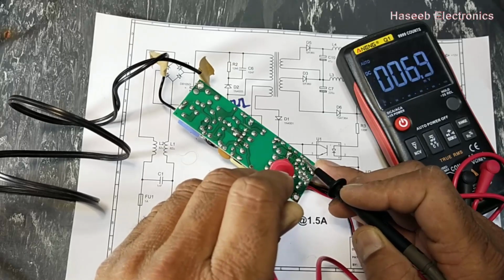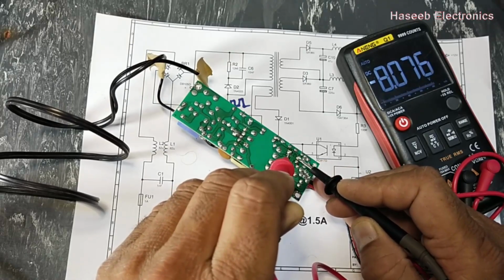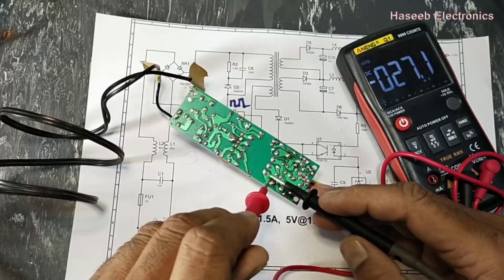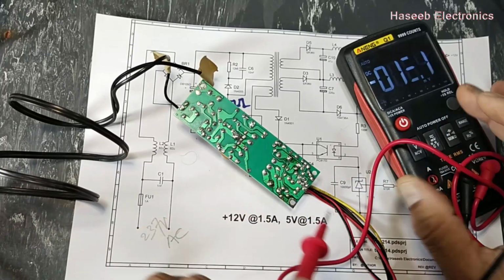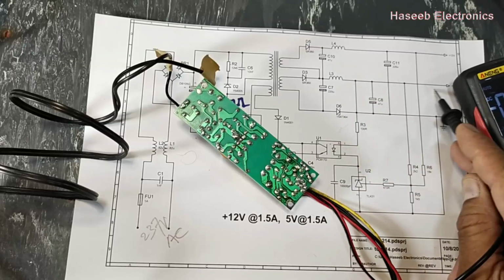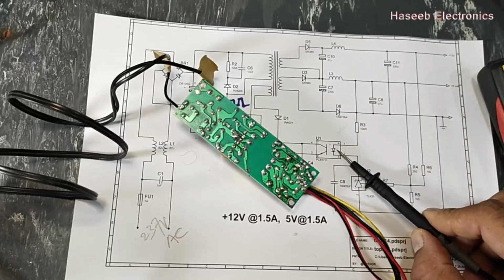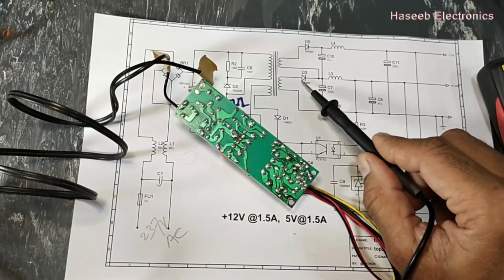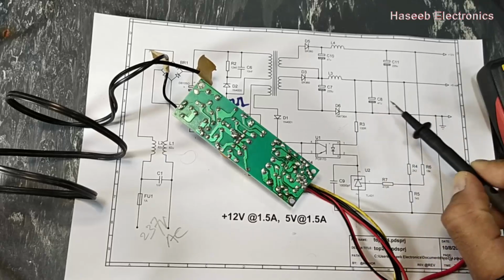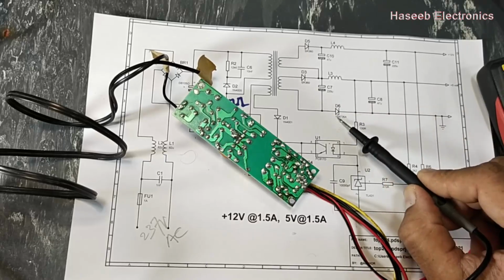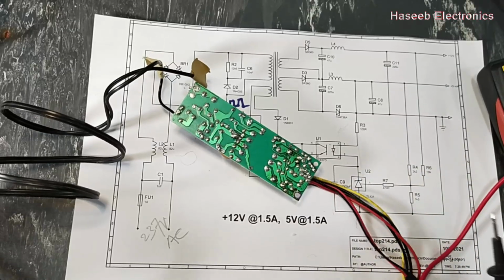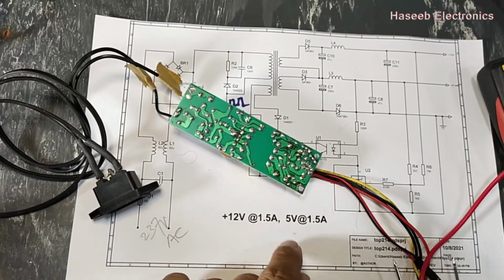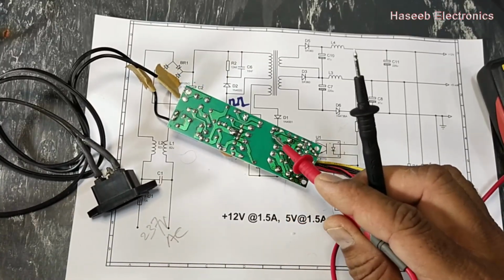That means this section is working good. This 5 volt section has a problem. It is dropping the voltage. The 5 volt section is directly connected to the feedback network, so something is wrong here. It might be a shorted capacitor, some diode, or some zener. Let's disconnect power and check it, because this time the IC is unable to find the feedback.